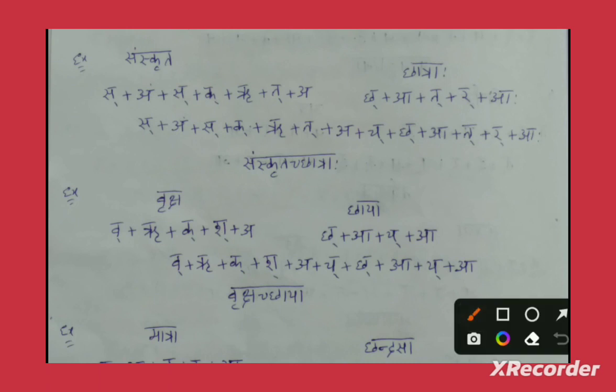So this is the example for the first case. Samskrita plus Chhatraha. What is the expansion for Samskrita? Sakara plus A plus Kakara plus R plus Takara plus A. What is the expansion for Chhatraha? Chakara plus aha plus takara plus repa plus aha. Now what does our definition say? When Hrasva Swara, a short vowel, here A is a short vowel, when it is followed by Chakara, then what will happen? Agama will happen at the left hand side.